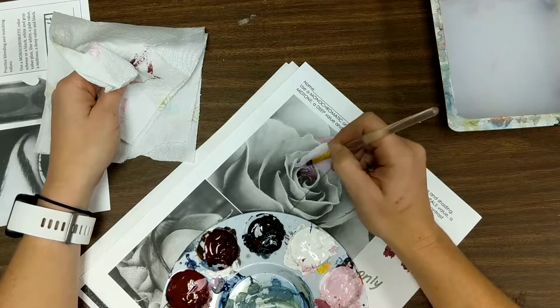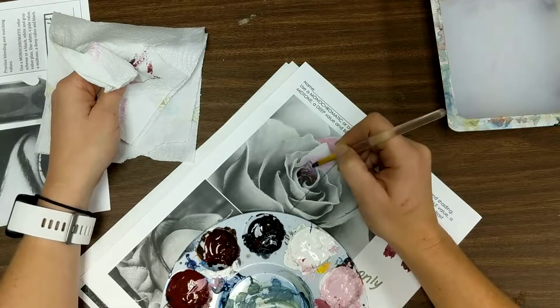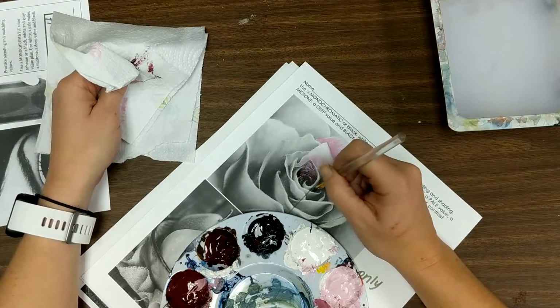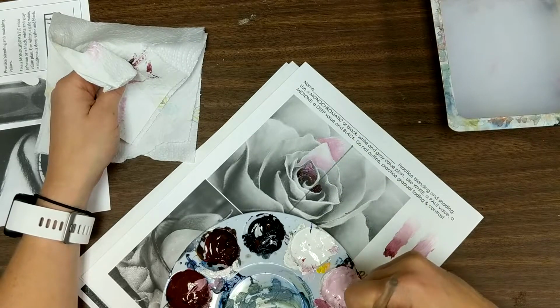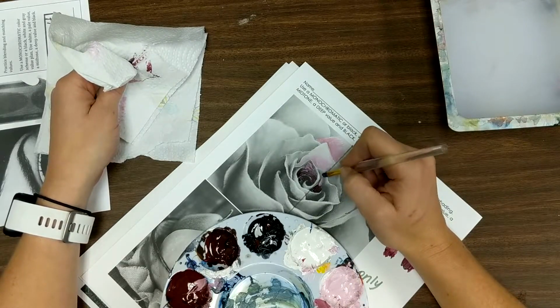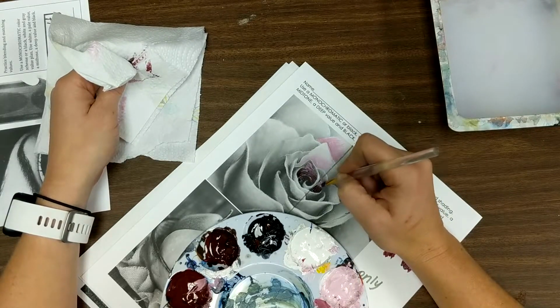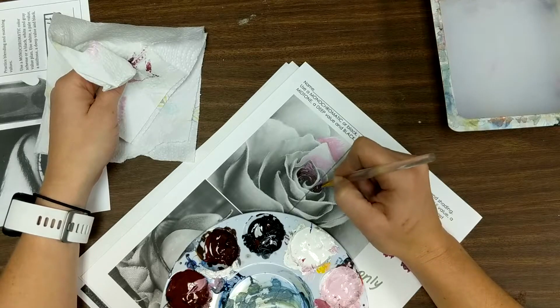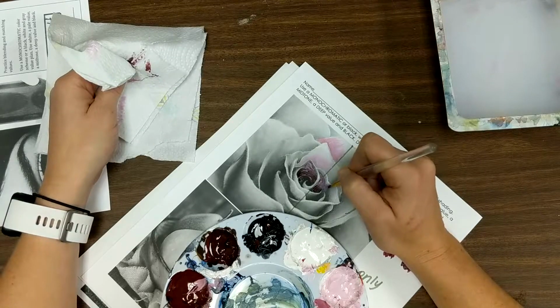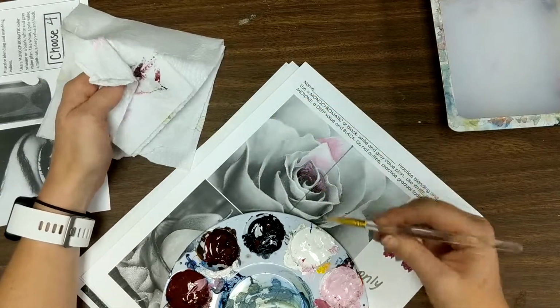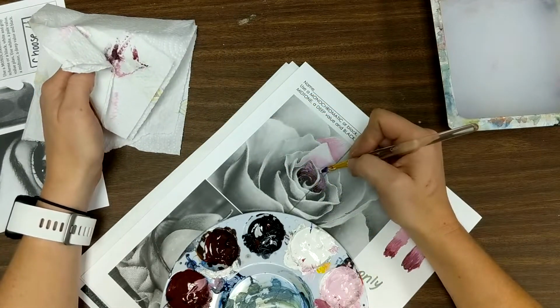So next in here, I think I'm going to let that dry a little bit before, because I don't want that to fade into. That is a crisp edge, it's not a transition. So I'm going to work over here. Notice I'm not working in really big brush strokes. I'm using smaller brush strokes to do the work.